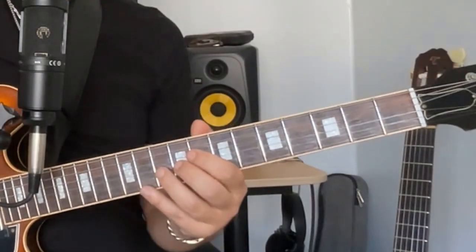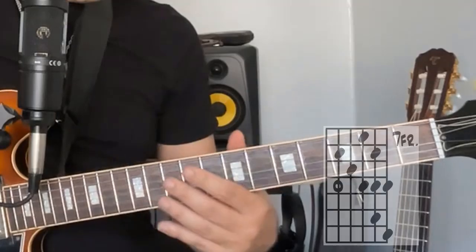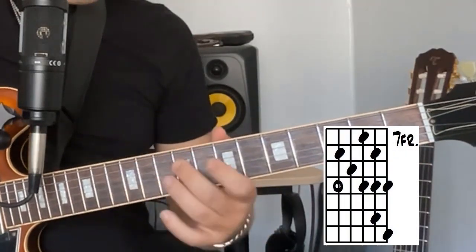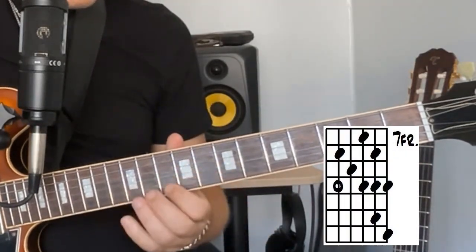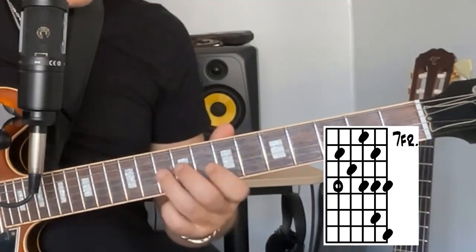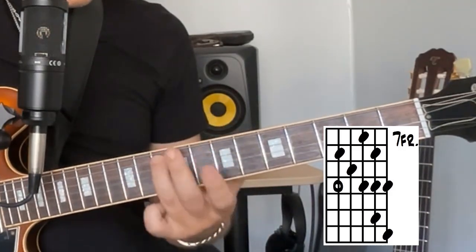And the diagonal for this arpeggio is going to be this. Now let's listen to the first example, how it sounds.